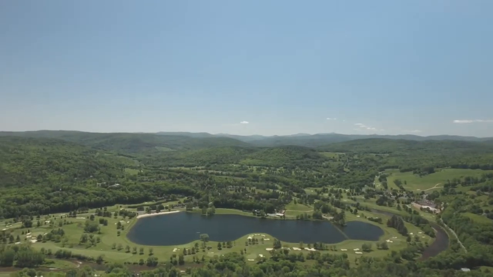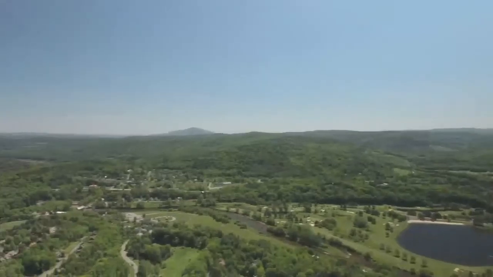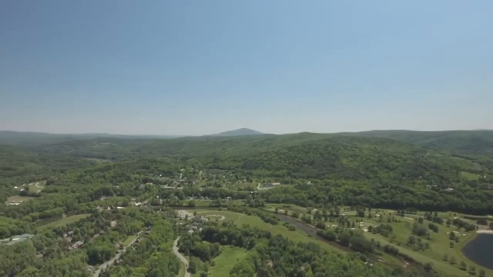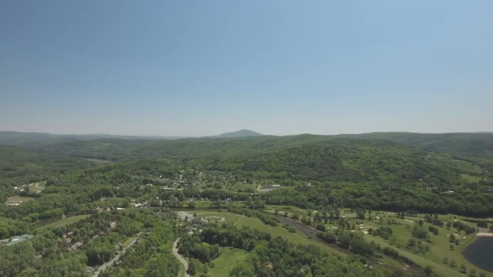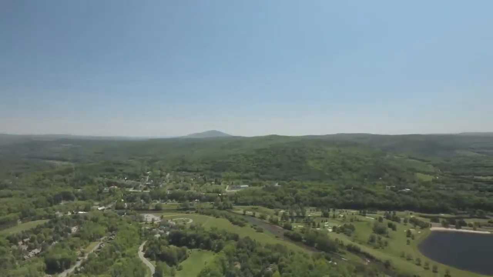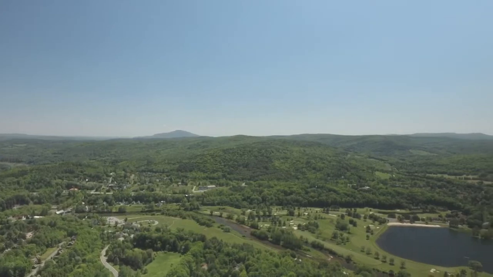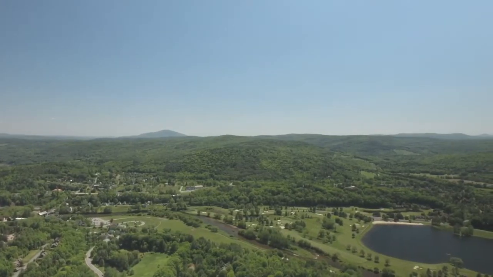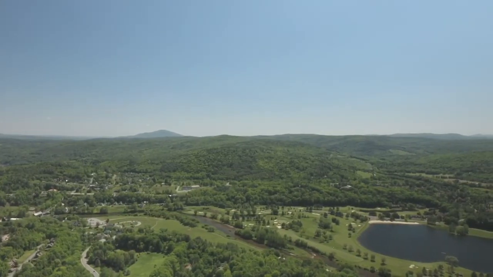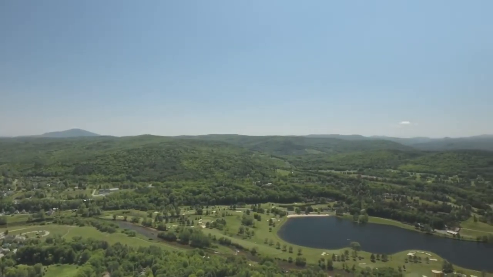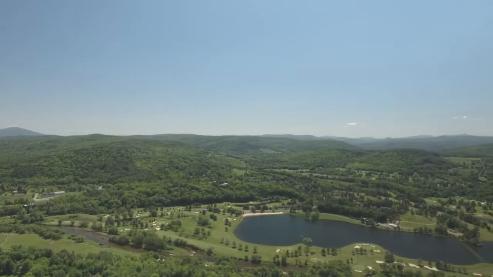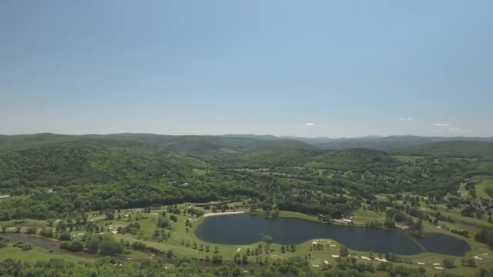So let's try a pan from left to right. Let me go ahead and turn it kind of fast, and then I'm going to go from left to right, pan back over that golf course. Just do kind of a slow pan here. A little too fast, a little too fast. Still a little too fast. Of course, we can all adjust that in post, though.